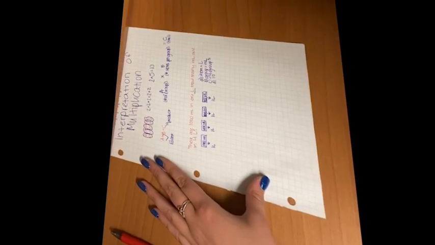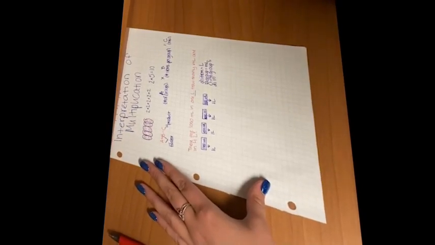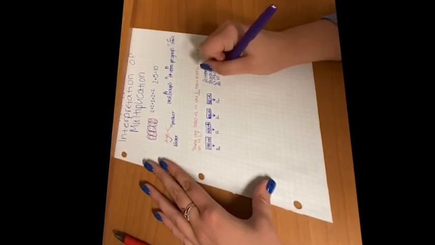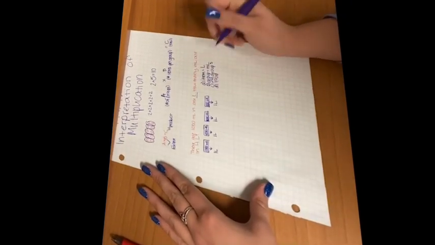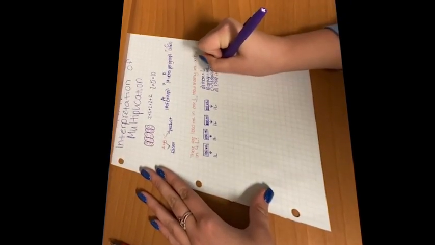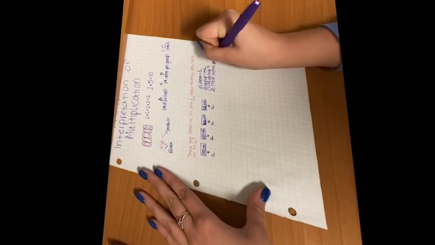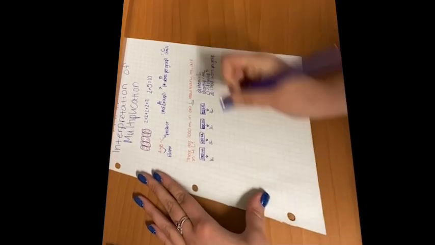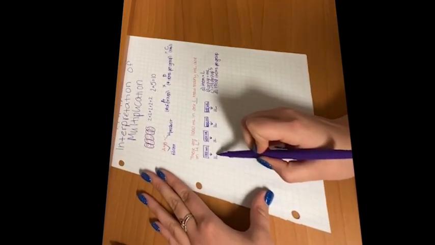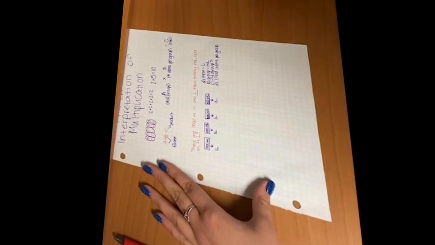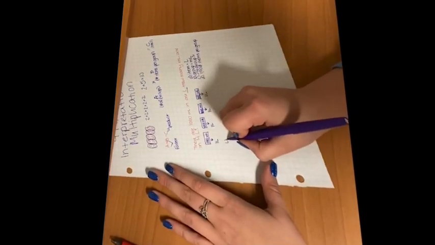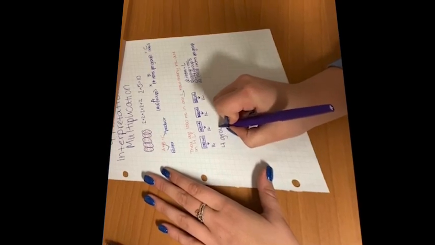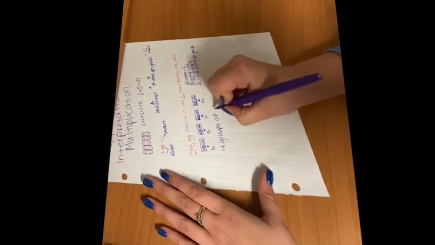How many items are in a group? So let's see. We have 1,000 items per group, because there are 1,000 milliliters in every liter. So we have 4 groups of 1,000.